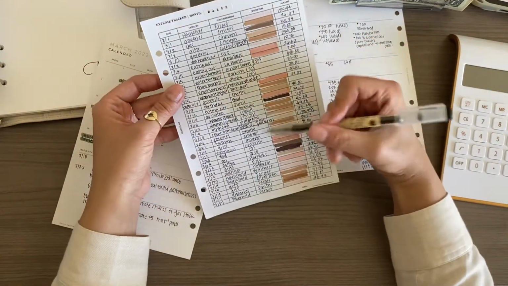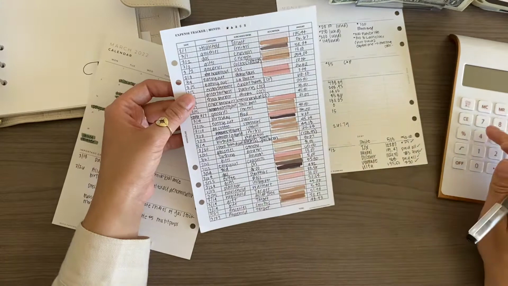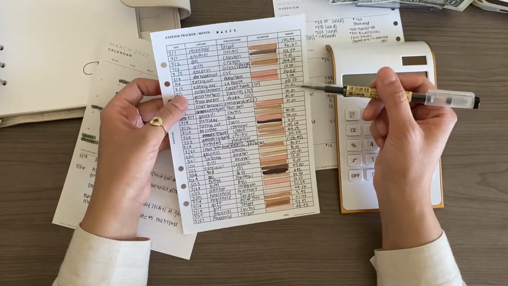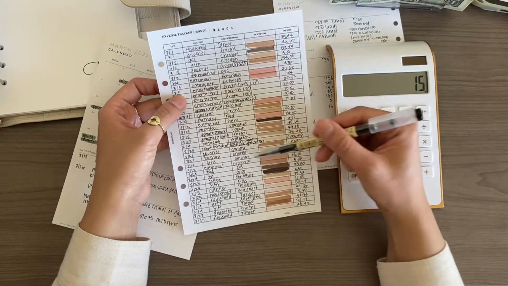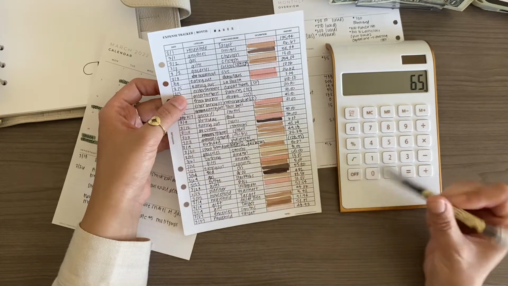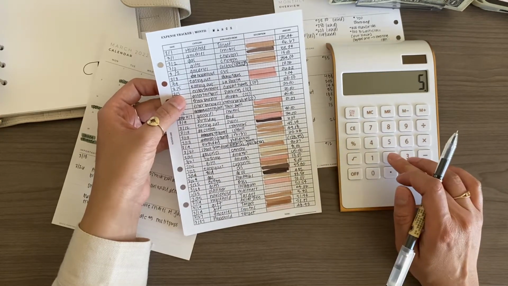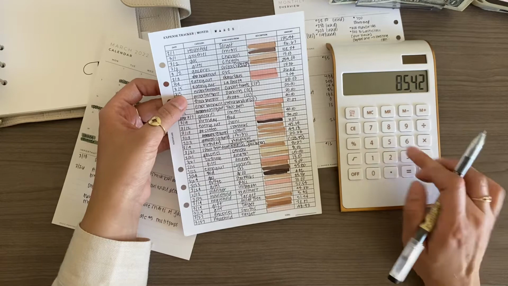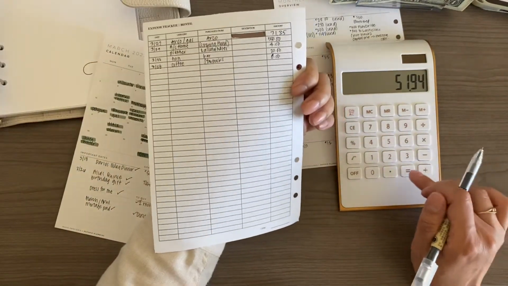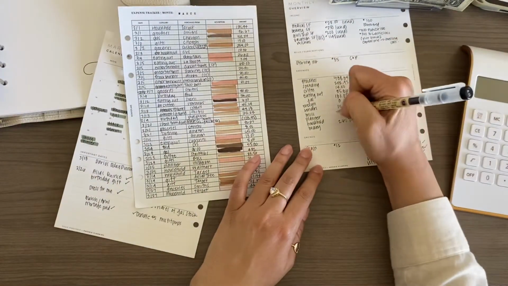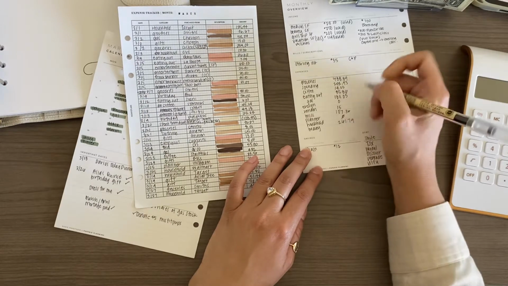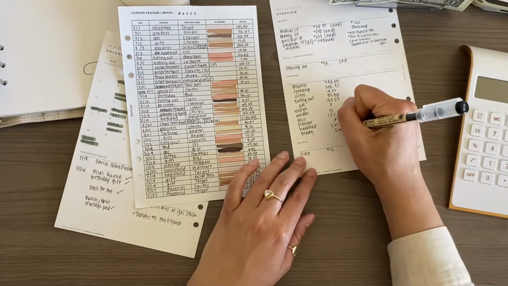Miscellaneous was all the gifts that I had this month for the birthdays. And $137.36. Actually, I'm not going to break down the planner one because I put that in spending. And beauty, I did not spend anything in beauty.